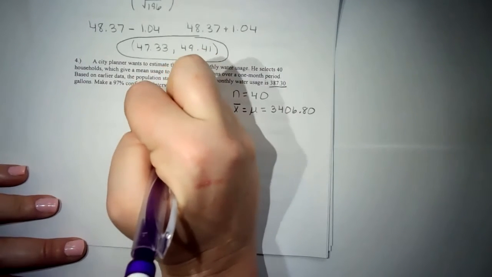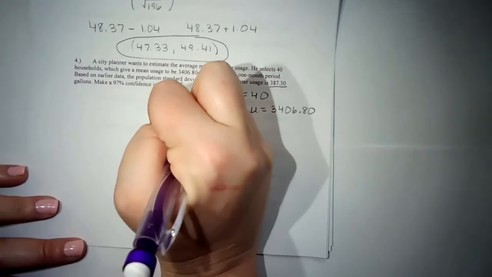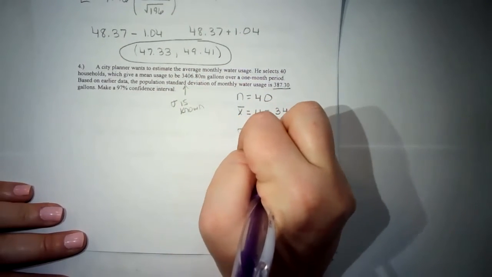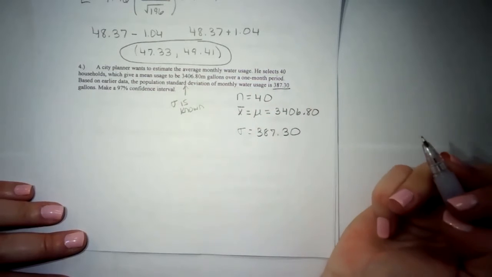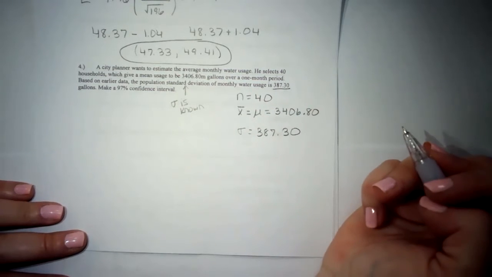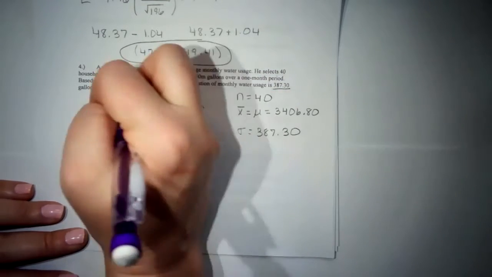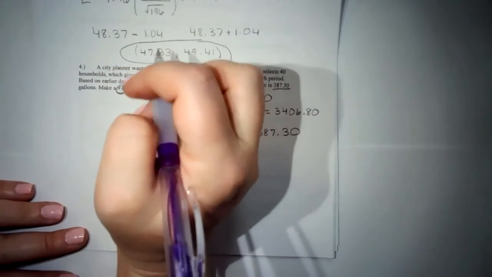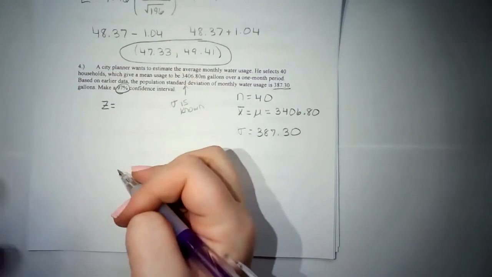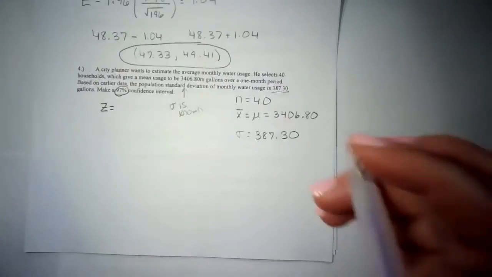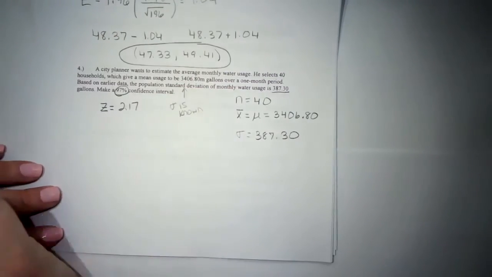This means sigma is known. So our sigma is 387.30. All right, everybody kind of getting the hang of figuring out what the numbers are? That's the hardest part. We want to make a 97% confidence interval. Since sigma's known, we go to our little chart. 97% is 2.17. Okie doke.